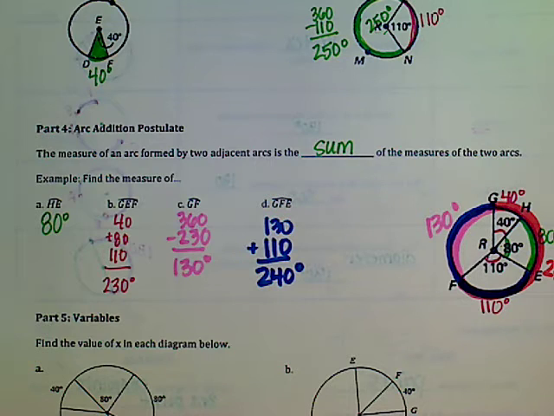So you just need to find what those pieces are of that arc and add the ones to form the arc you're looking for.